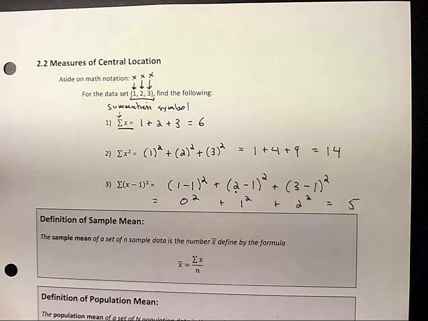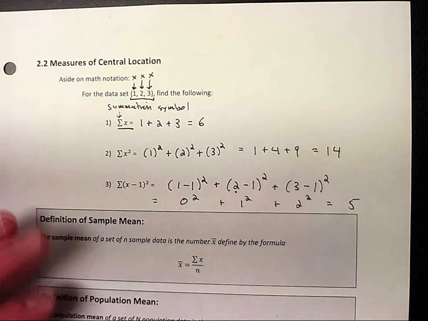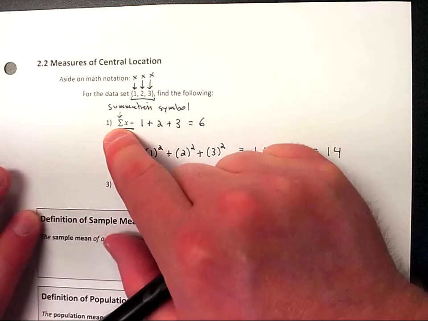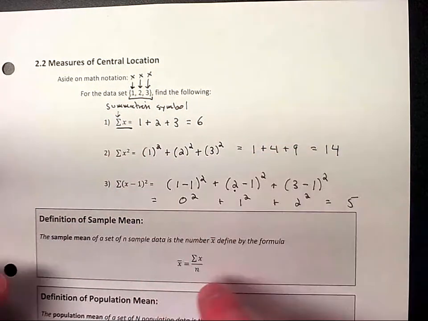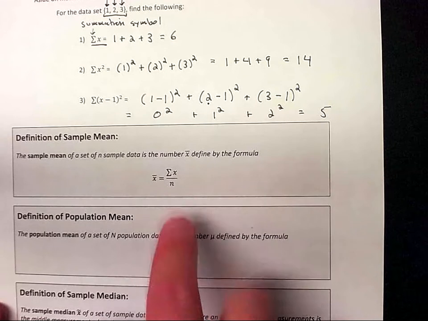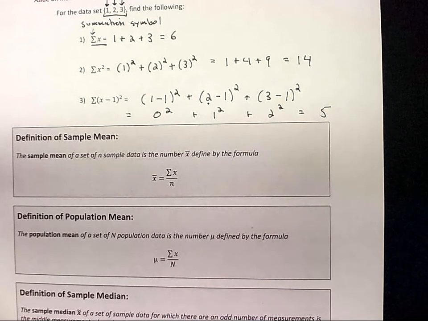How do you guys feel about the summation symbol? Any questions whatsoever about how to read the summation symbol, especially if it's in some kind of formula? Any questions whatsoever? Everybody's good? All right. Then from here on out, I'm going to assume that you guys understand how to read the summation symbol whenever we're looking at different formulas.